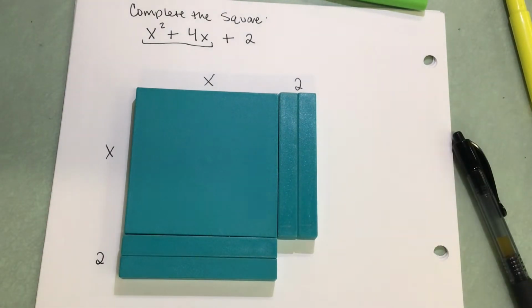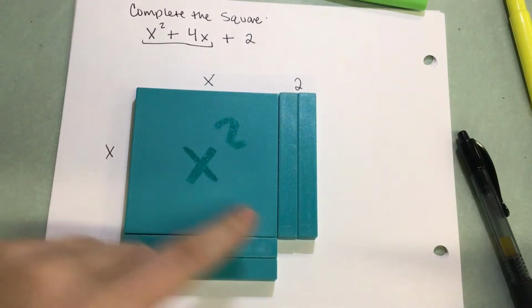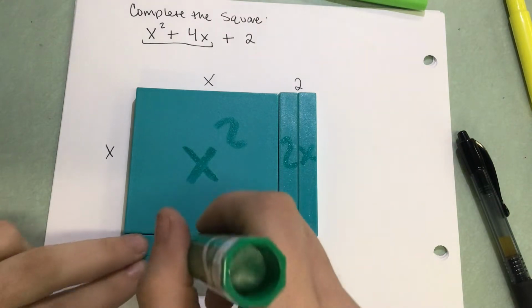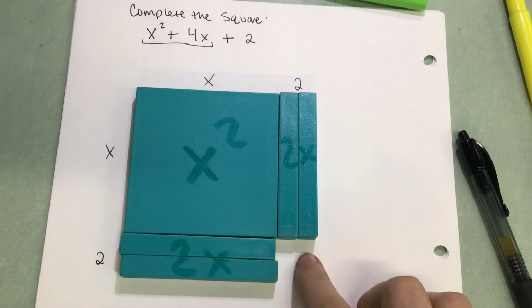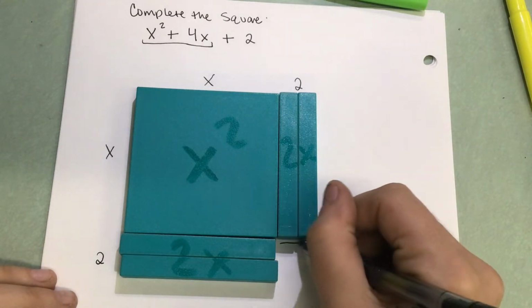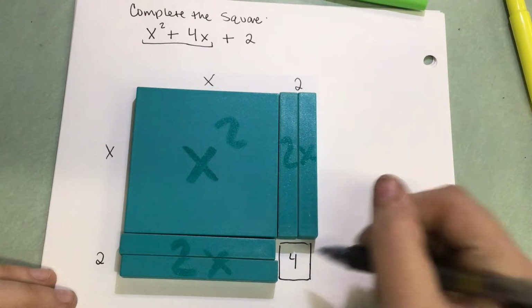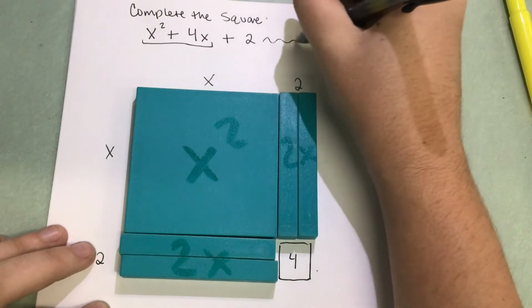If I was to go through, this gives me x squared. This gives me 2 x's, and this gives me 2 x's. So what goes in right here? Well, this empty space needs 4 baby cubes if I want it to have a perfect cube. So let's look at this one.